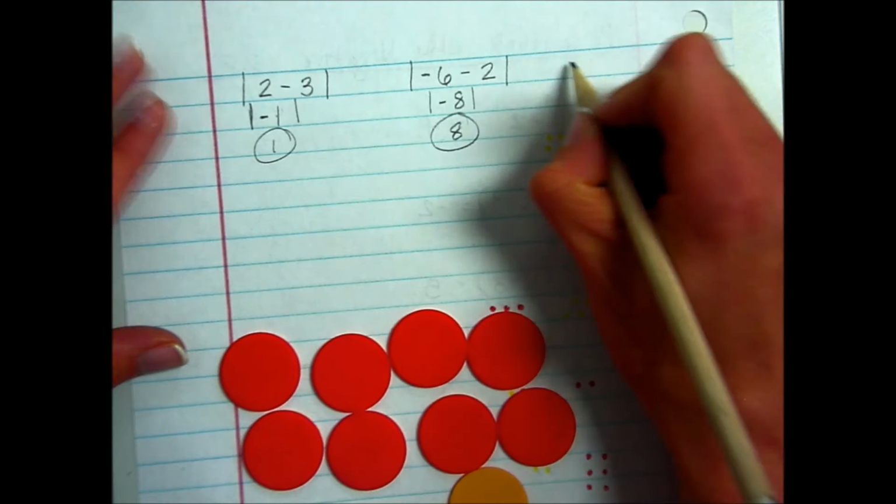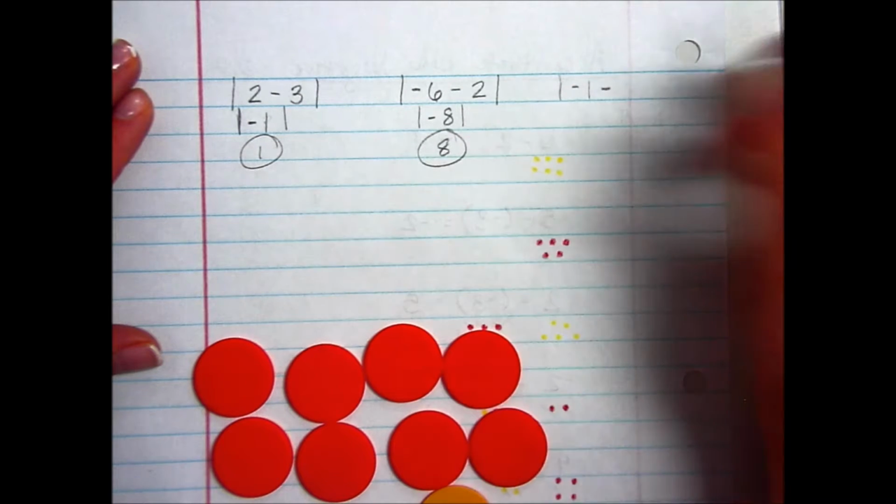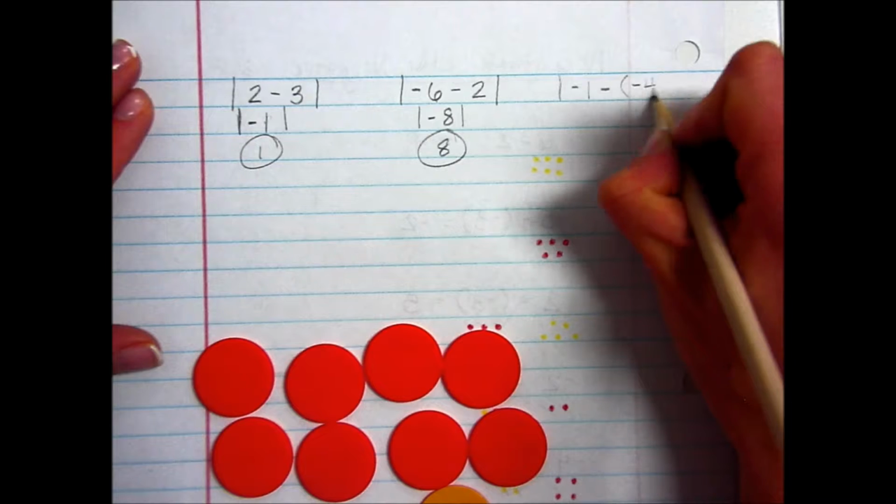One more. What if I want the absolute value of -1 taken away -4?